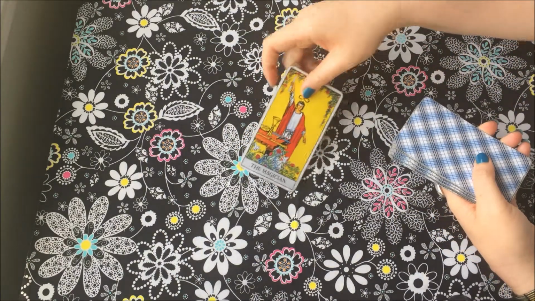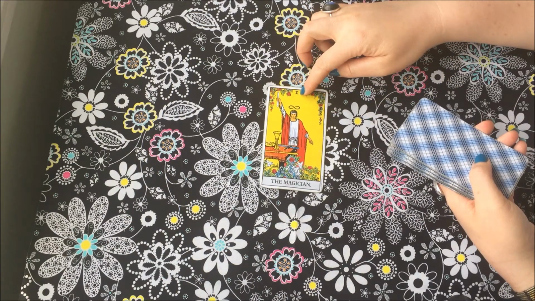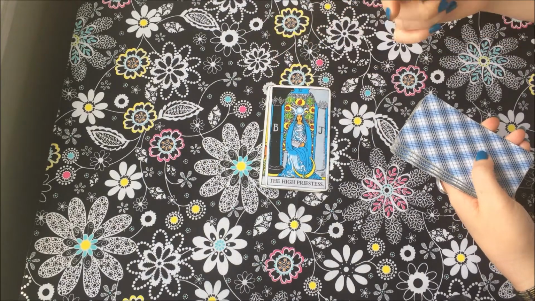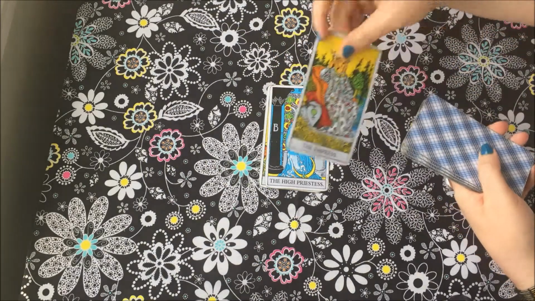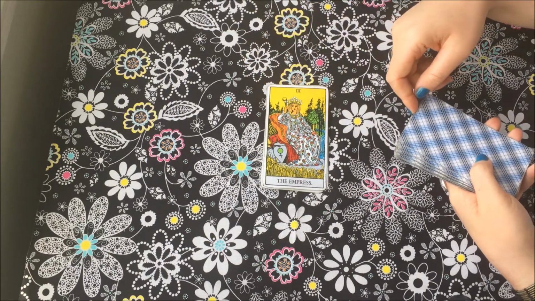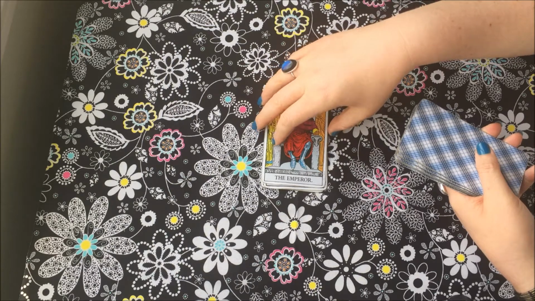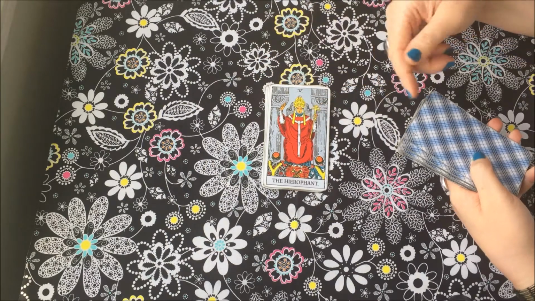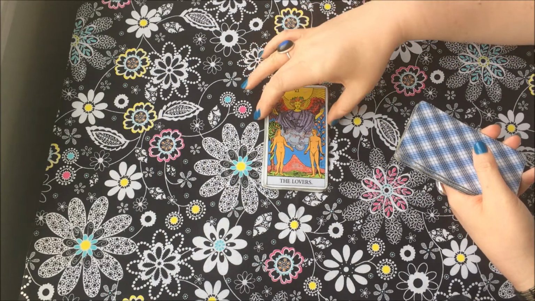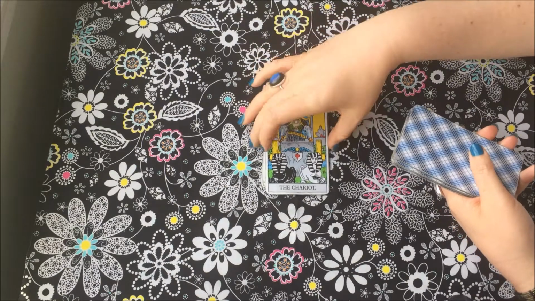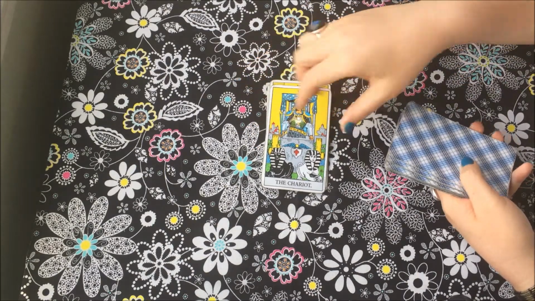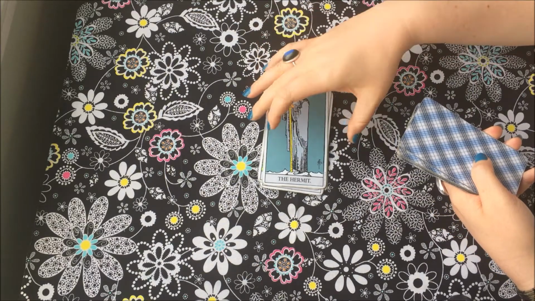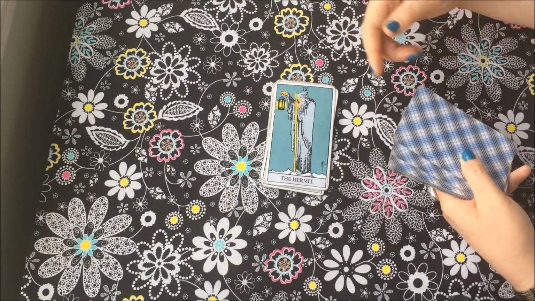So card 1 in the major arcana is the Magician. This represents Mercury. Card 2 is the High Priestess, which is the Moon. Card 3 is the Empress, which is Venus. Card 4 is the Emperor, which is Aries. Card 5 is the Hierophant, which is Taurus. Card 6 is the Lovers, which is Gemini. Card 7 is the Chariot, which is Cancer. Card 8 is Strength, which is Leo. Card 9 is Hermit, which is Virgo.